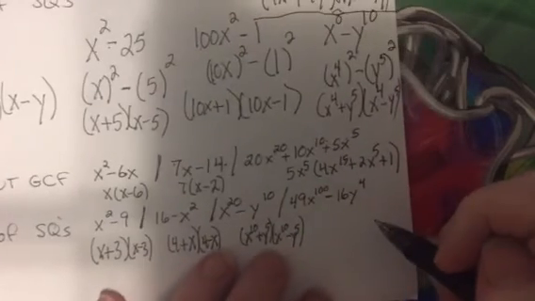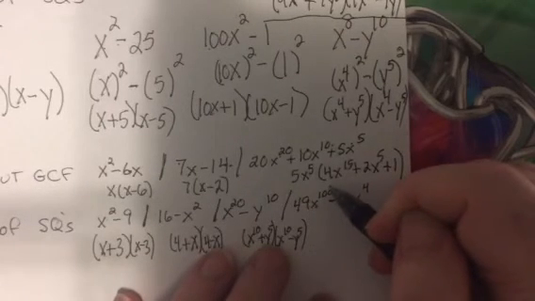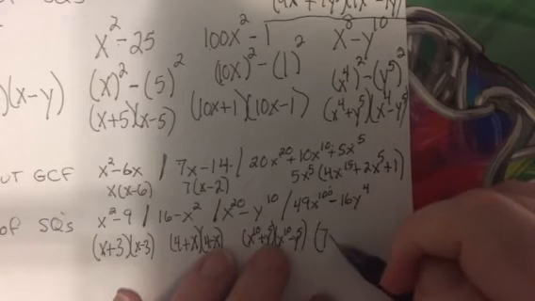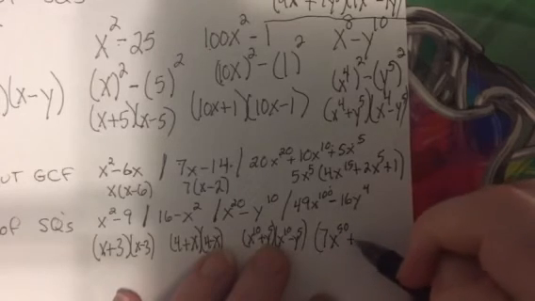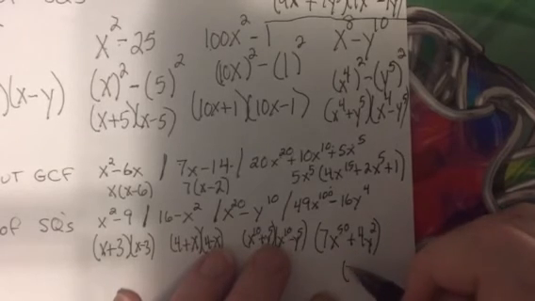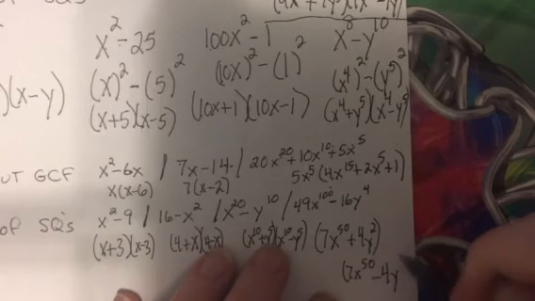And this is a tough one. Remember, when you raise the power, you multiply. So what times 2 is 100? That'd be 7x to the 50th plus 4y squared, 7x to the 50th minus 4y squared.